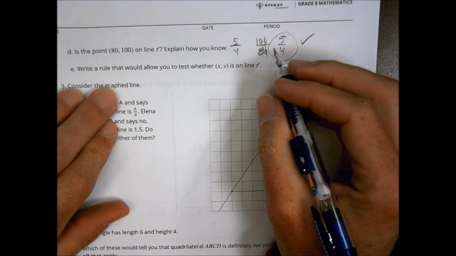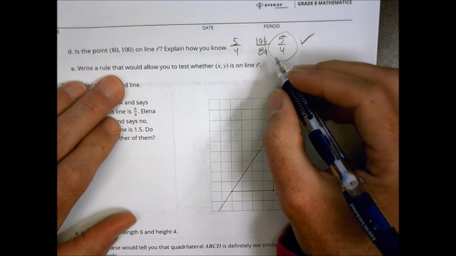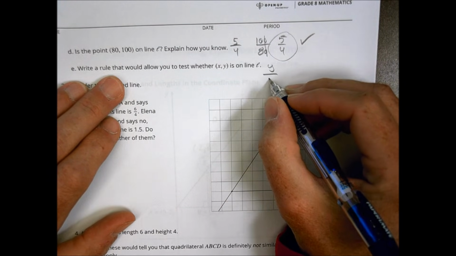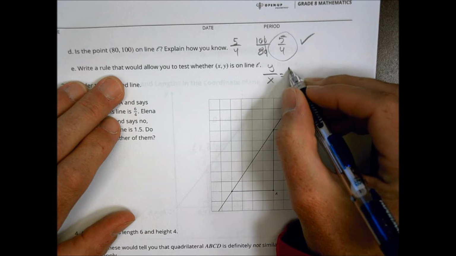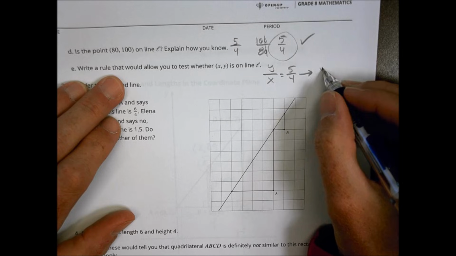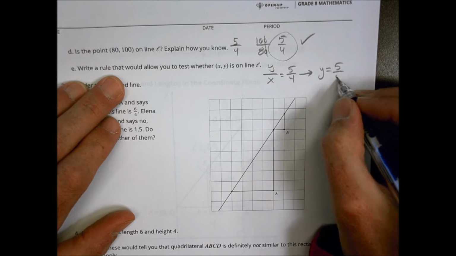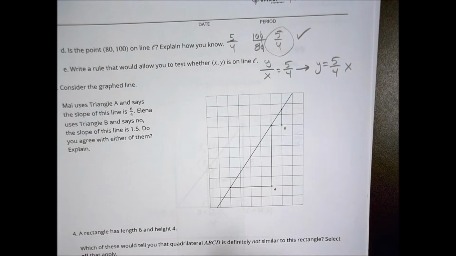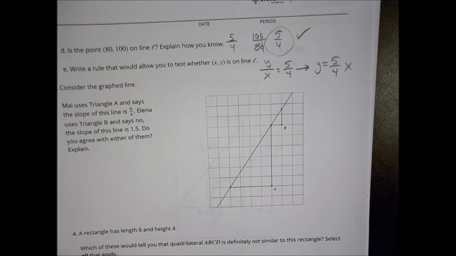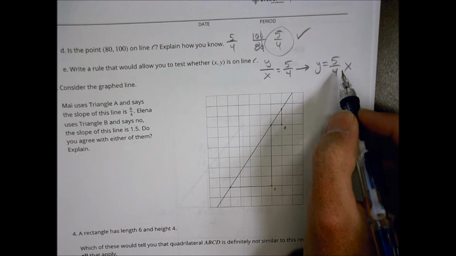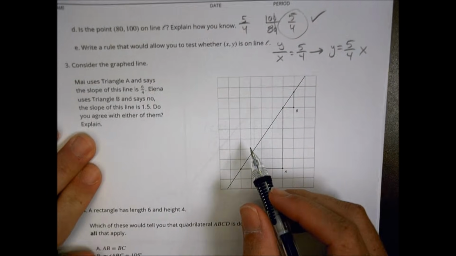So what rule would allow us to test whether it's on the line or not? Well, the idea is we're saying that y over x equals 5 over 4, or written another way, y equals 5/4 x. Either one of those is going to work for a rule that will allow us to put any point in to see if it's going to work or not. This is what we did the first time, and that becomes an equation that you might set up to solve for that as well. Number 3, consider the graph line.